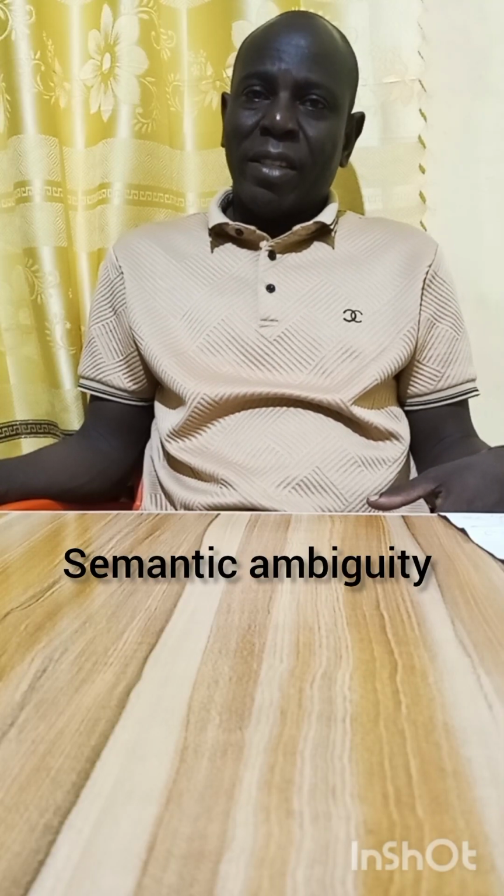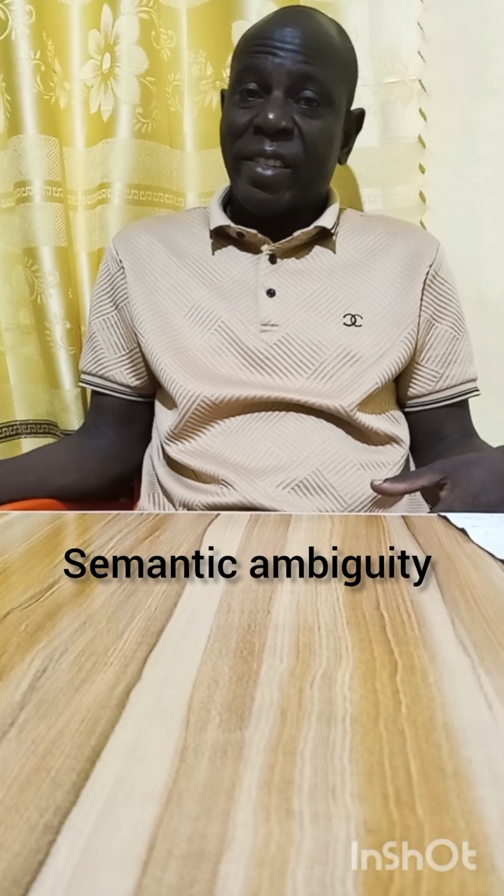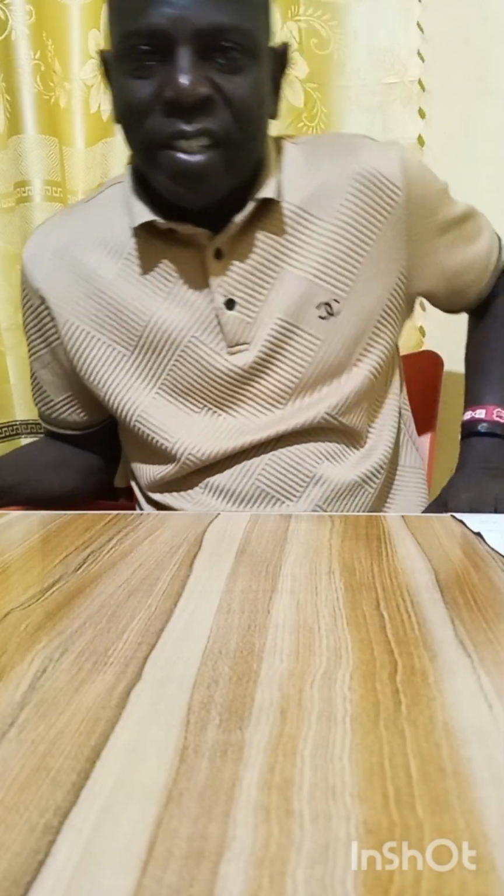Then the third type we could have is what we call semantic ambiguity. Certain sentences have phrases or words which give room for multiple interpretations. And so, having said that, let's look at a few sentences that are actually ambiguous.